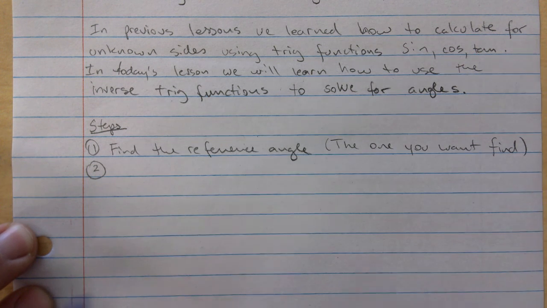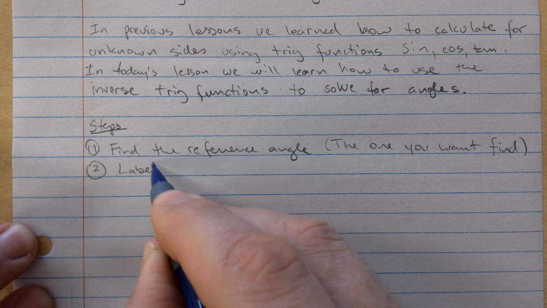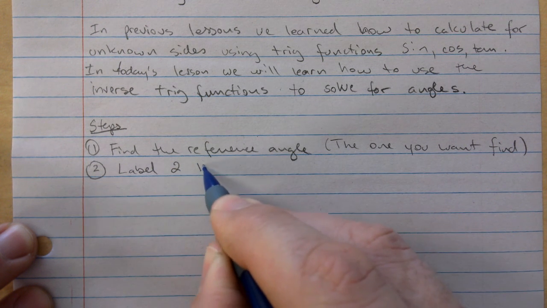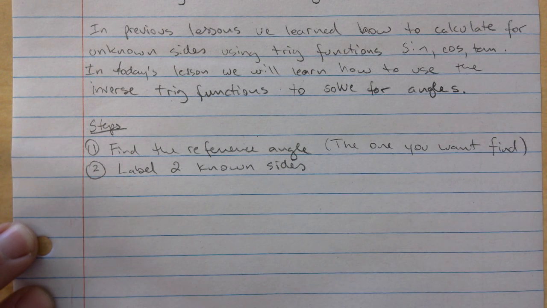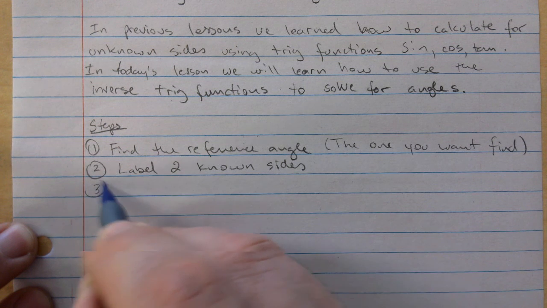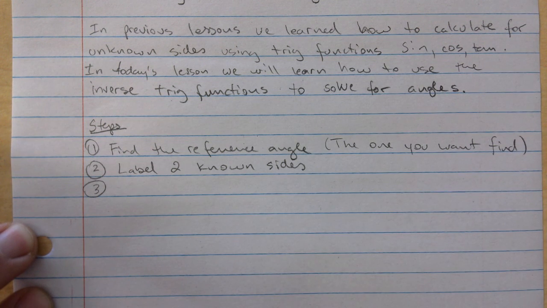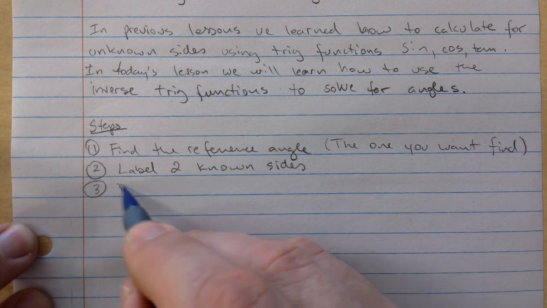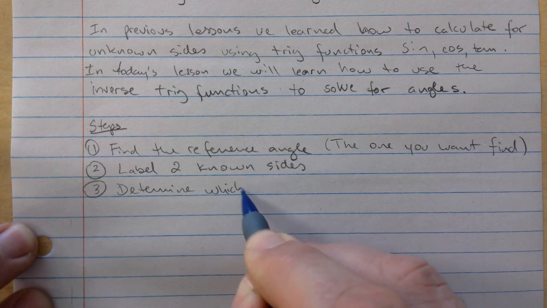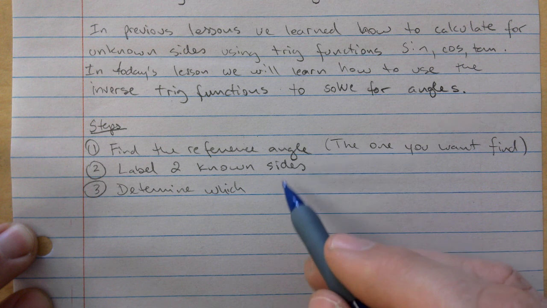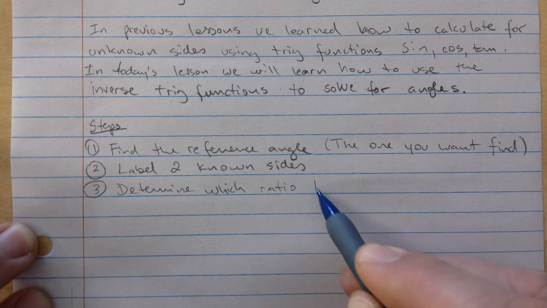Step 2, label two known sides. You're not trying to find sides here, you're trying to find an unknown angle, okay? 3, determine which ratio to use.